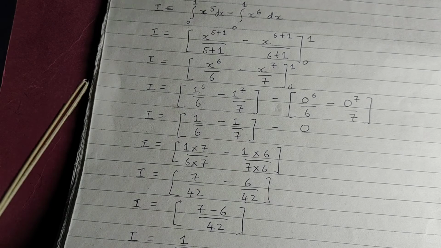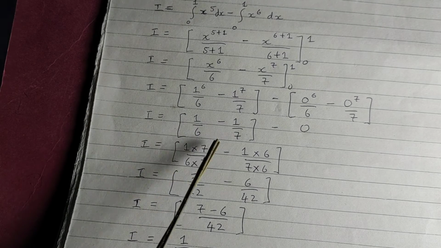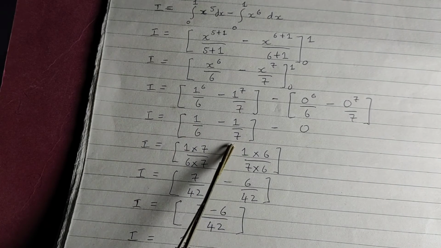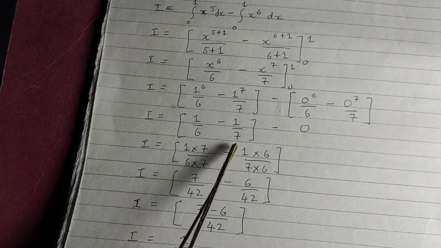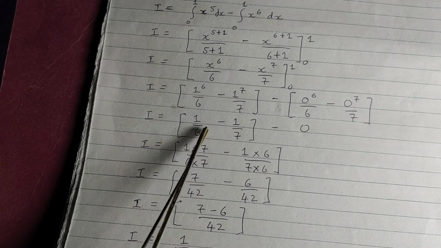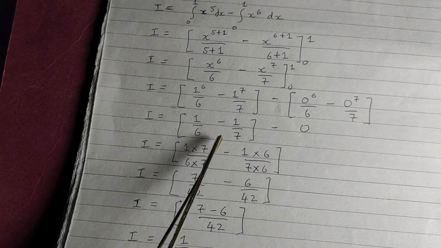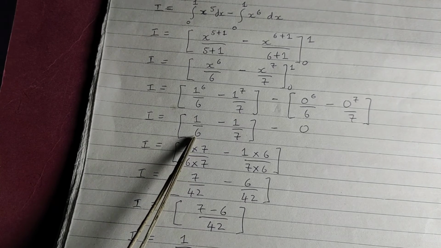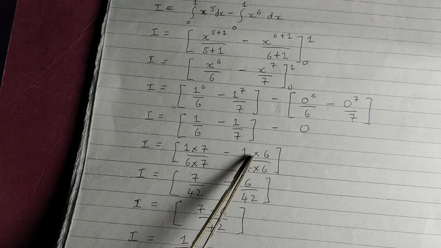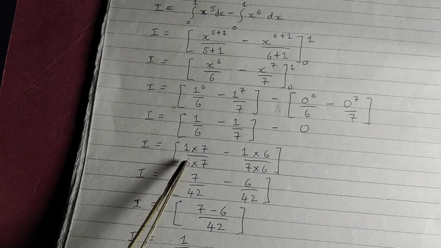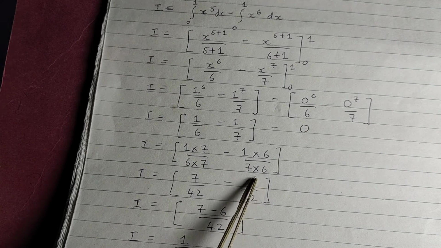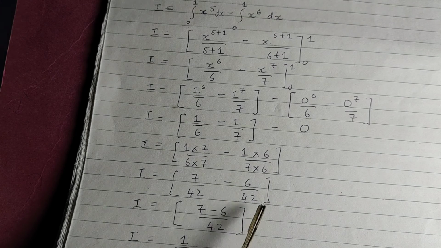Once we take the LCM, we have to multiply 1 by 6 with the denominator of the other fraction. So the denominator is 7, so 1 into 7 and 6 into 7. And now 1 by 7 with the denominator of the other fraction, so 1 into 6 and 7 into 6. So 6 sevens are 42. Here also 42. So you get a common denominator.